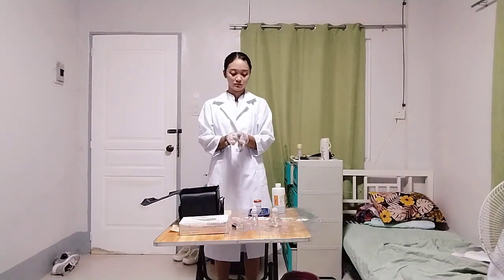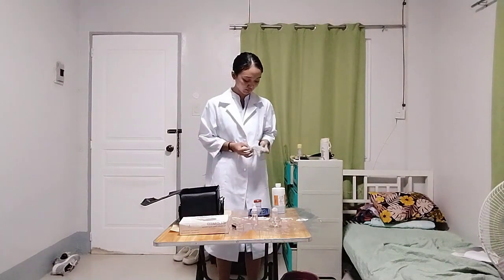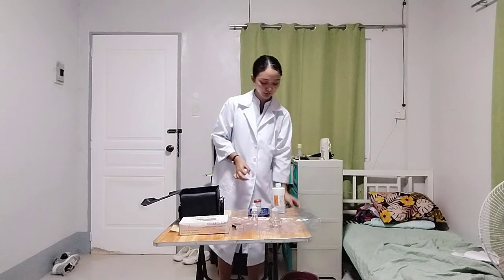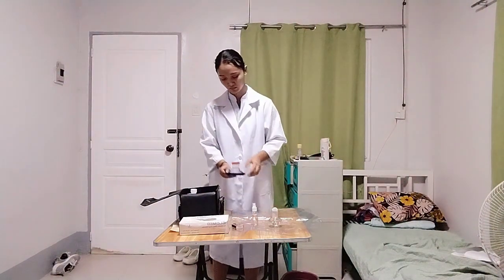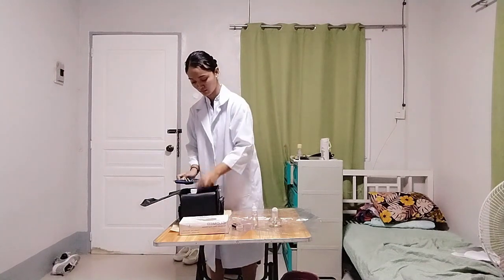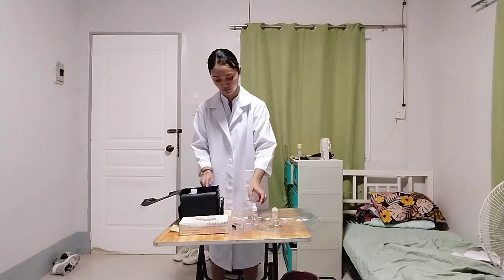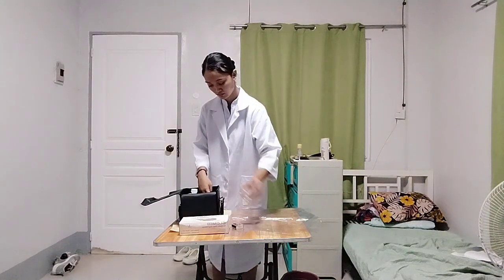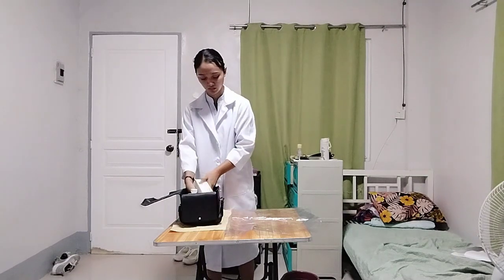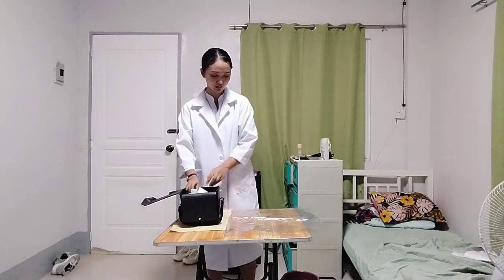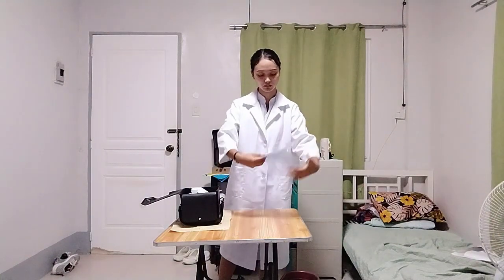And take off the gloves. And put back all the materials. Fold the plastic lining properly and place it back in the bag.